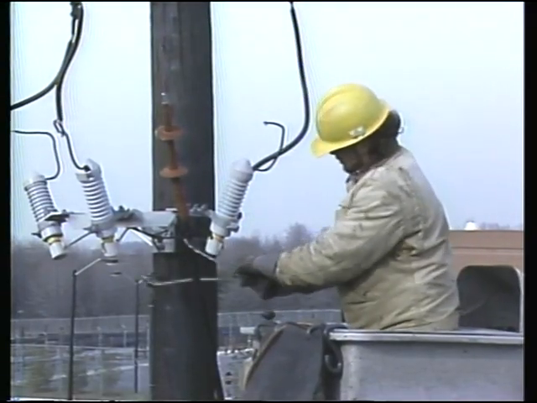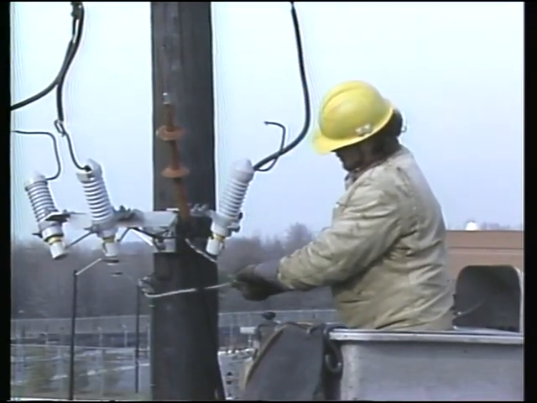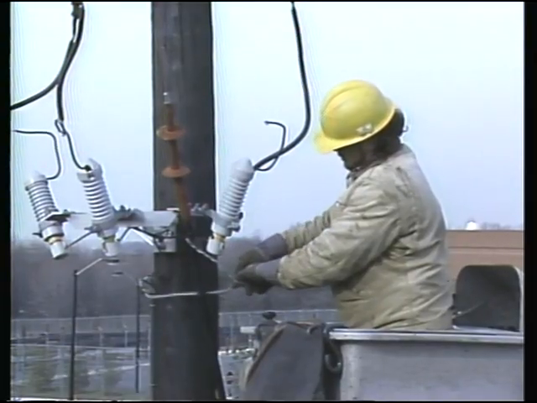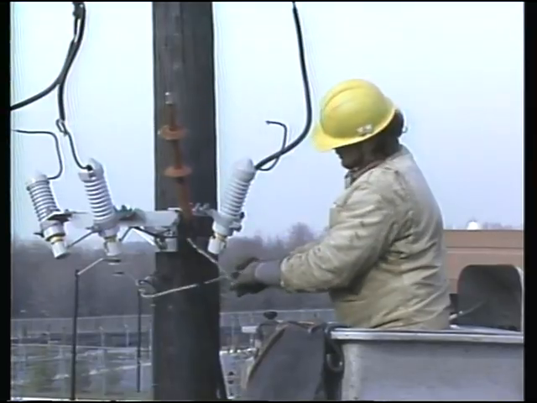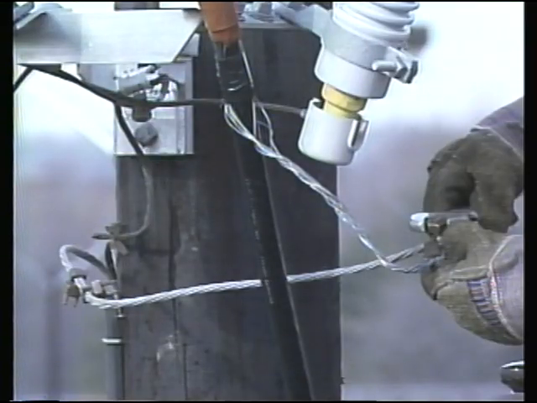Regardless of which class of termination is used, the cable's metallic shield must be grounded. Grounding the shield is important to protect personnel working on the cable from a shock hazard. Different methods of grounding can be used, depending on the cable's design.